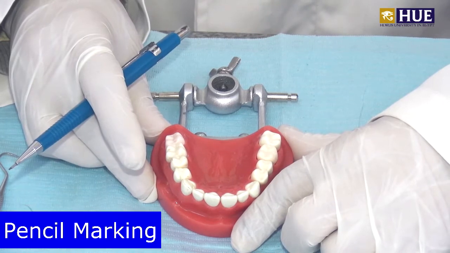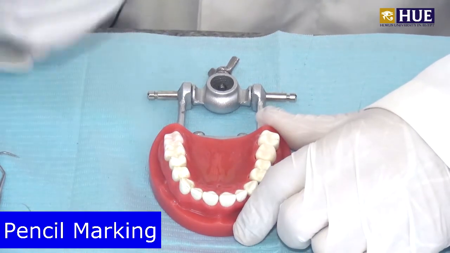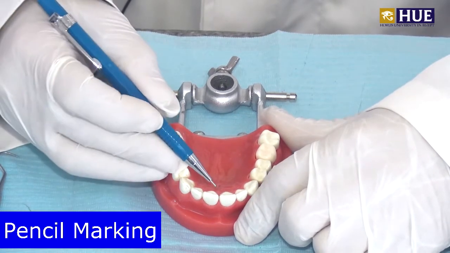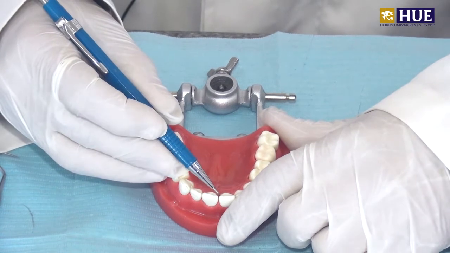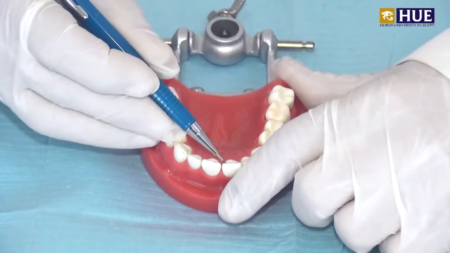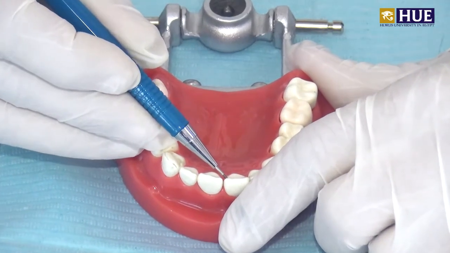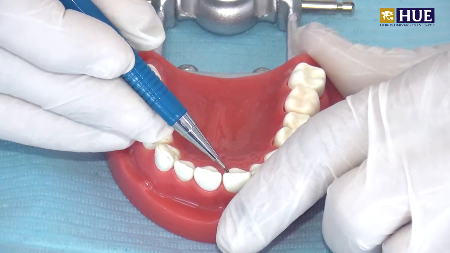Class 3 cavity preparation on the upper left central incisor. The first step is to mark the cutting area using a pencil. You have to draw the expected outline like this.